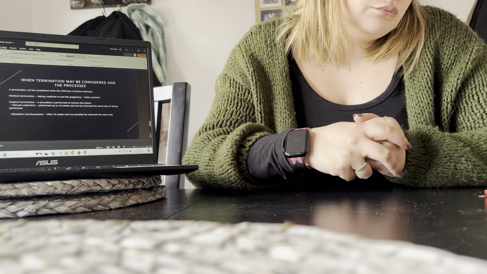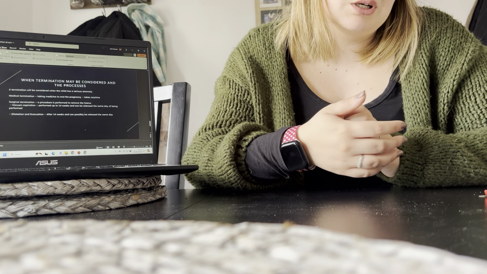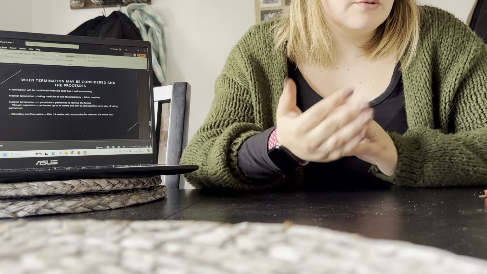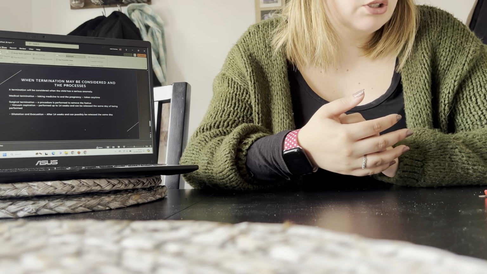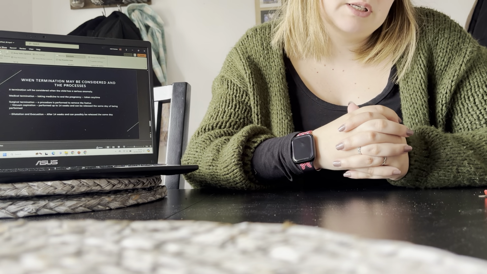There are 2 methods to this as well. Up to 14 weeks, a vacuum suction procedure will be performed, and this is where a tube is inserted into the vagina and sucks out the pregnancy, and will normally take up to about 10 minutes to complete. The other method is after 14 weeks. This is dilation and evacuation, which will be performed using forceps to remove the pregnancy.